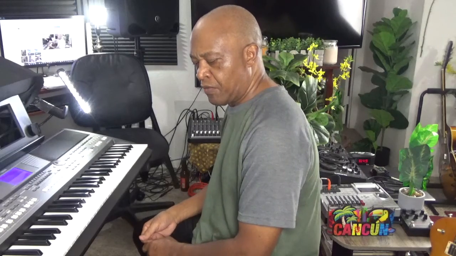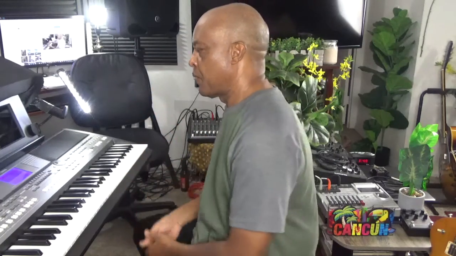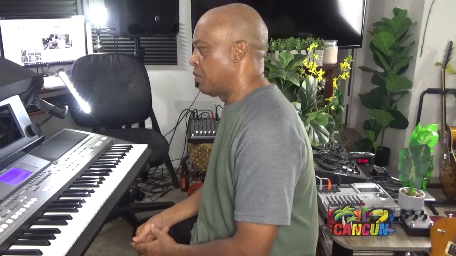Because of course you're going to have chord tones, chord notes. You're going to have scale notes. You're going to have chromatic notes, and also you're going to have tensions. Those are extensions of the original tones.